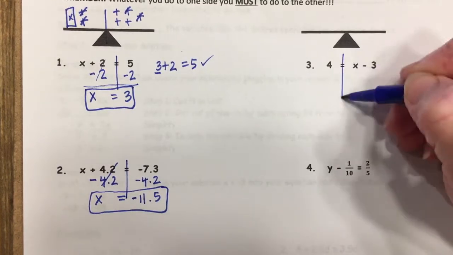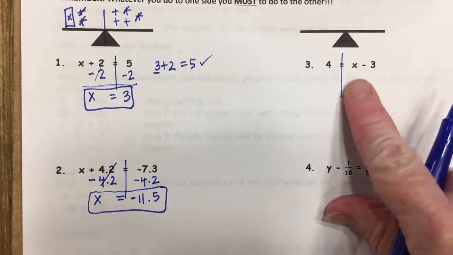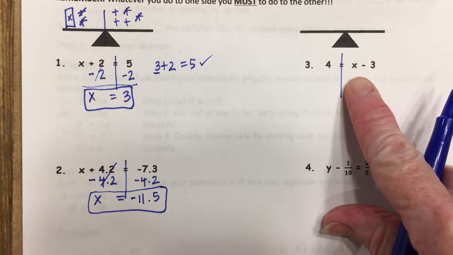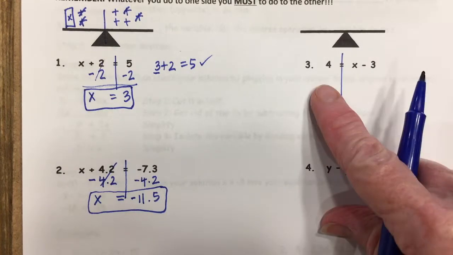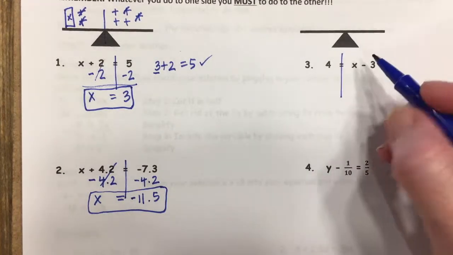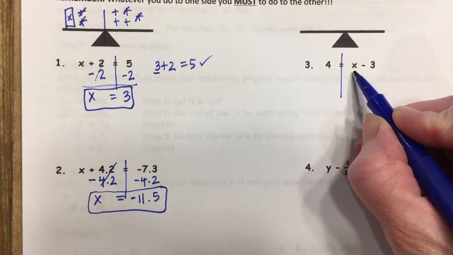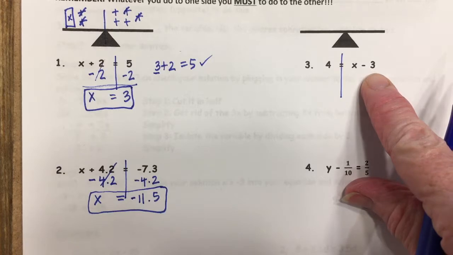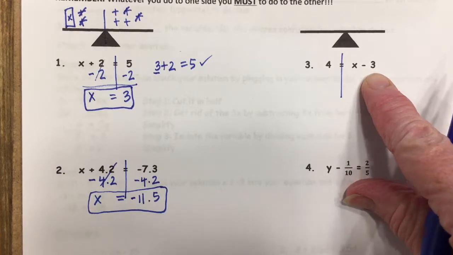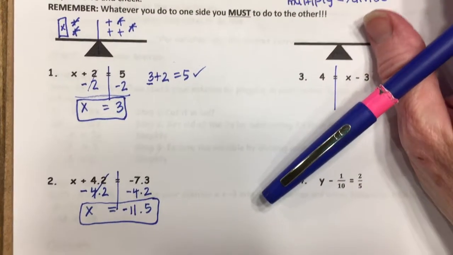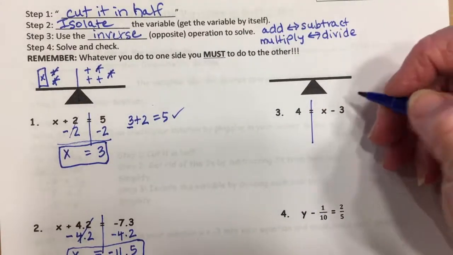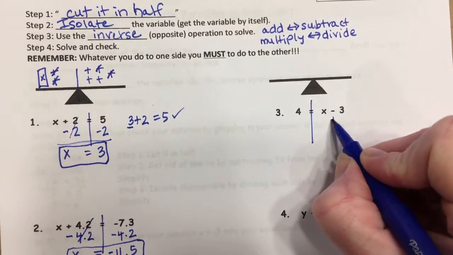I'm going to start by cutting it in half. This time my variable is on the right side, which doesn't matter because, again, it's just saying this side is equal to this side. The variable is right now being subtracted by 3, so in order to get rid of subtraction, I'm going to do the opposite, which is adding, right? The inverse of subtraction is adding. So I'm going to add 3 to this side.